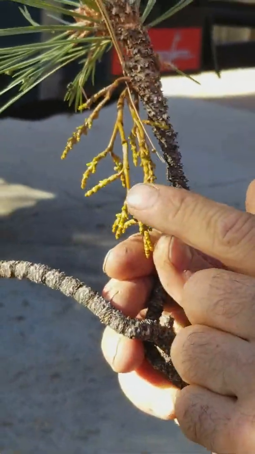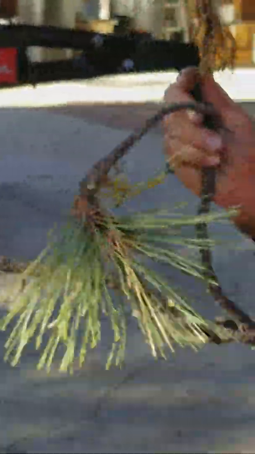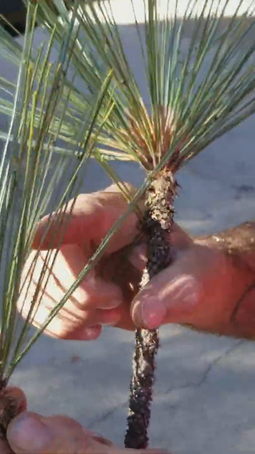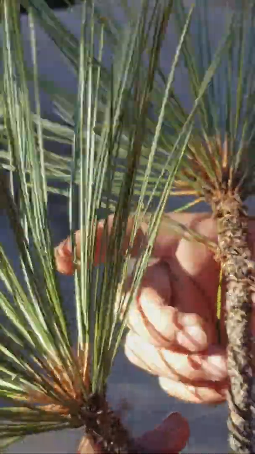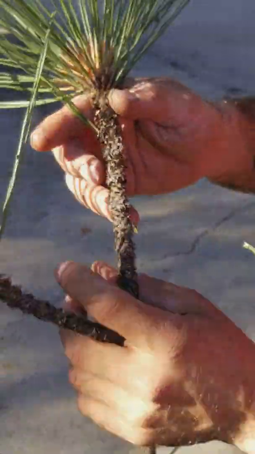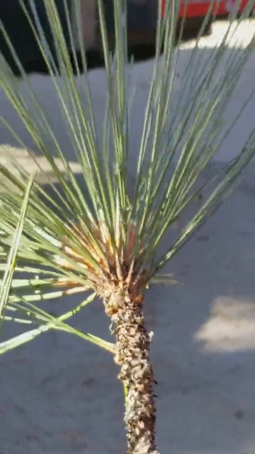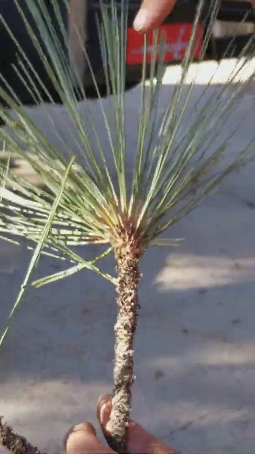If you look at all these needles, all these little sticky things stuck to those needles, and some of them stuck to the branches, those are the mistletoe seeds. They've exploded from somewhere else, shot over, and landed on these things.